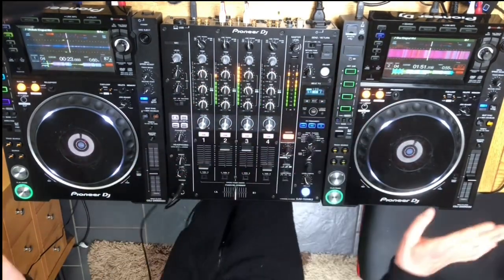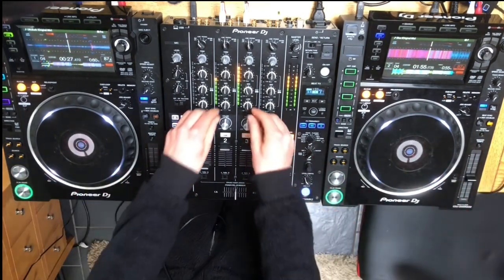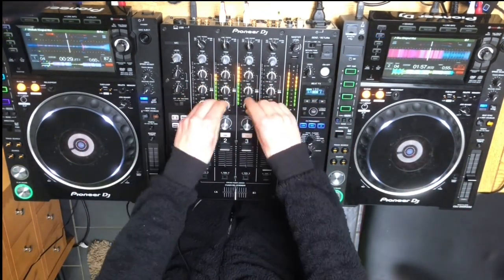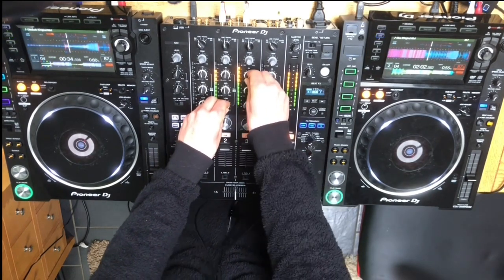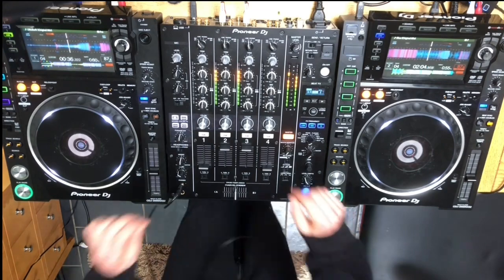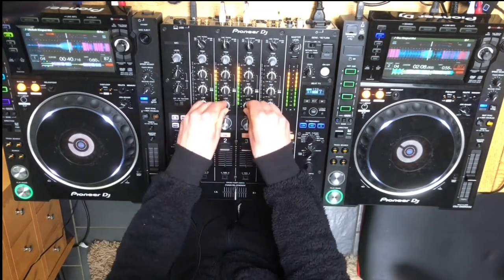At this point, I don't bother with really adjusting my EQs because I'm literally just blending. You can hear if the tracks work together. These are just going to increase it. Here we go. Oh, I think this may go a different way. Okay.